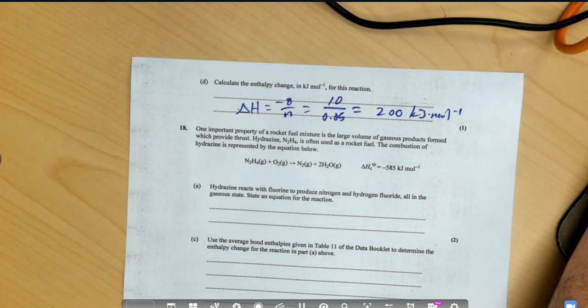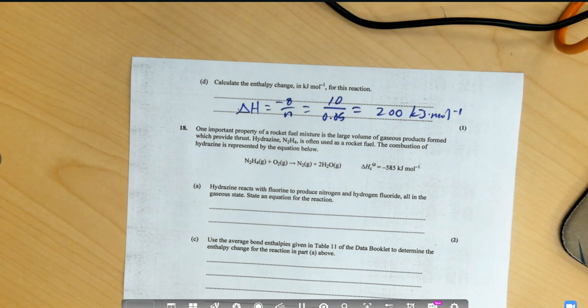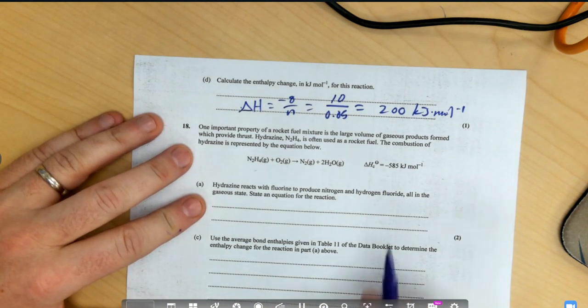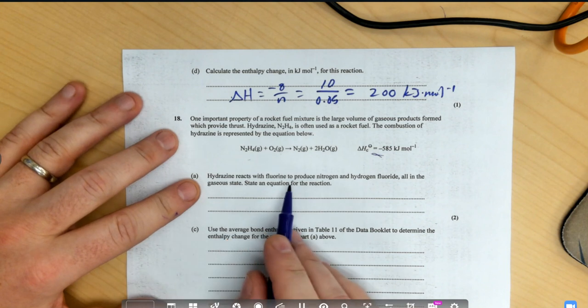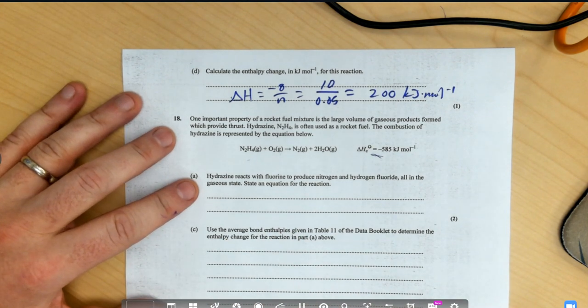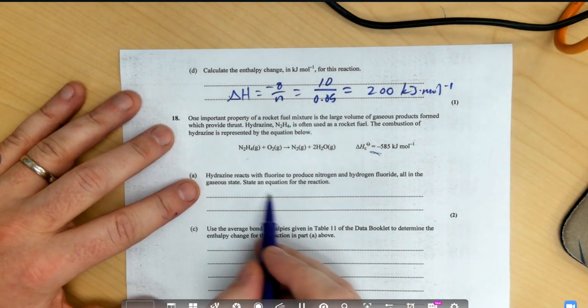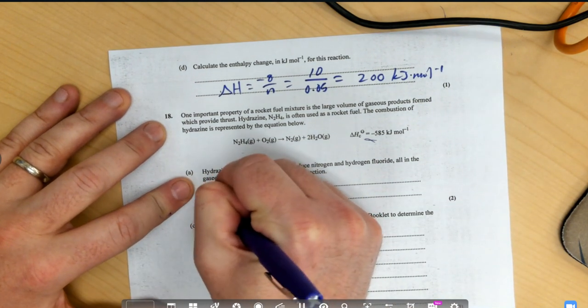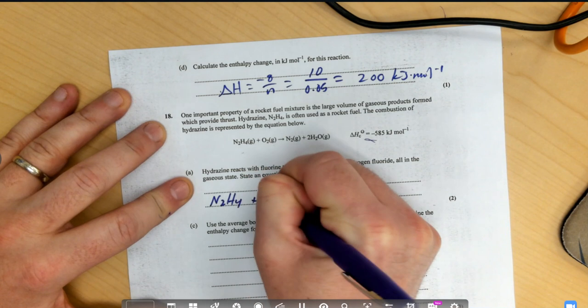All right, so one important property of rocket fuel mixture is a large volume of gaseous products form which provide thrust. So hydrazine is used as rocket fuel. Here's an equation for it, and it gives us a delta H. Hydrazine reacts with fluorine to produce nitrogen and hydrogen fluoride, all in the gaseous state. So it tells us hydrazine is N2H4, added to fluorine.